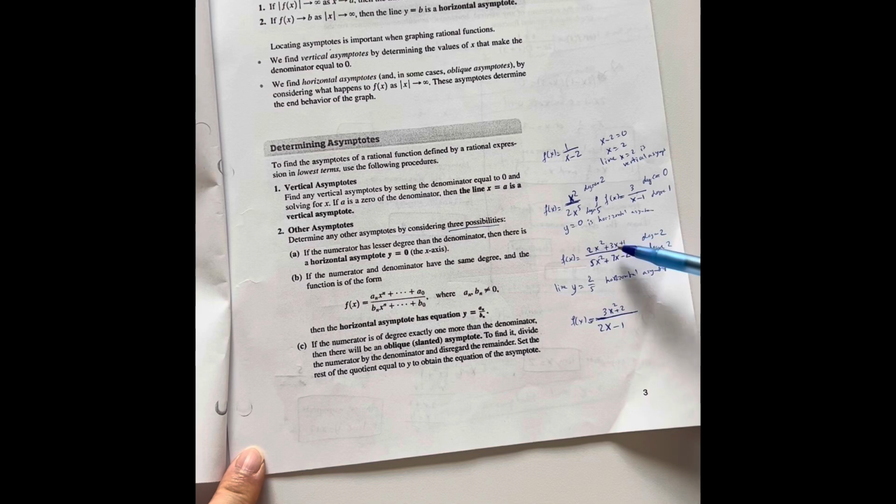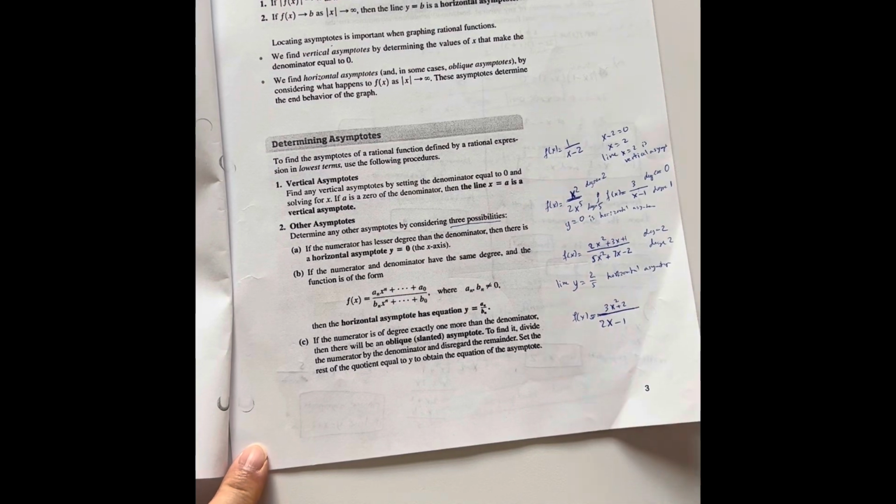The reason is that as x gets larger and larger, the lower-degree terms grow insignificant compared to the x squared term. So at extreme values, only the highest-degree terms matter. As x approaches a large number, the function is going to approach this value. It's not going to be exactly that value, but it's going to get closer and closer to it.